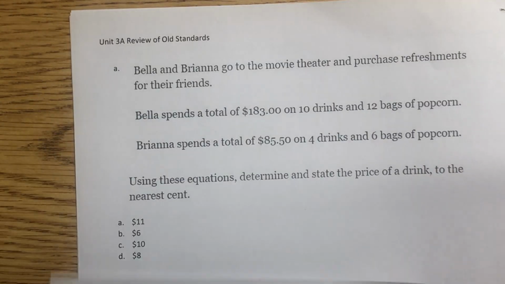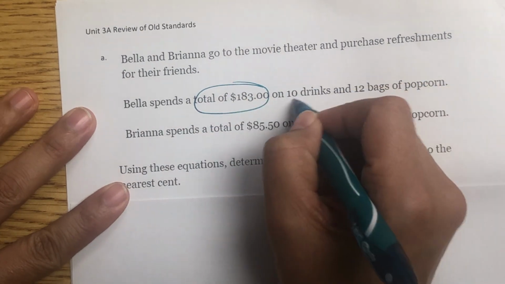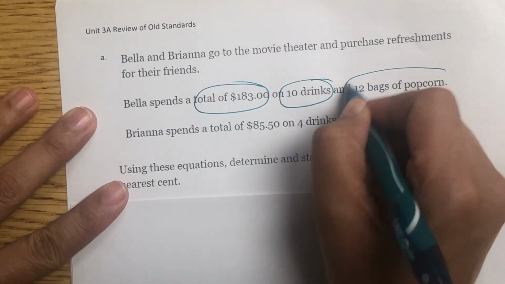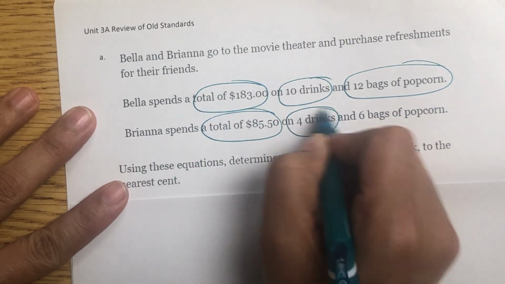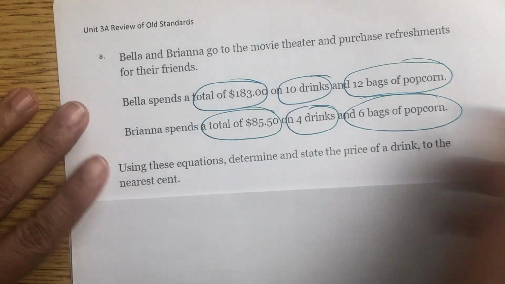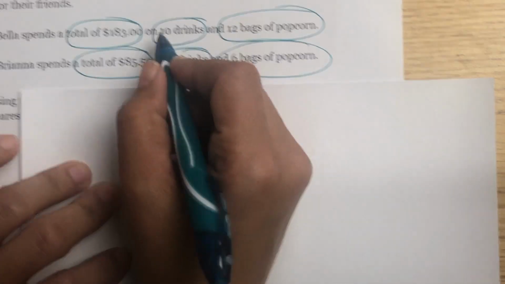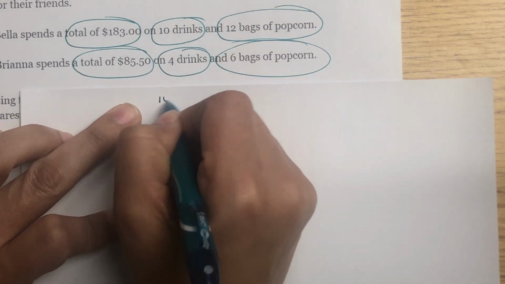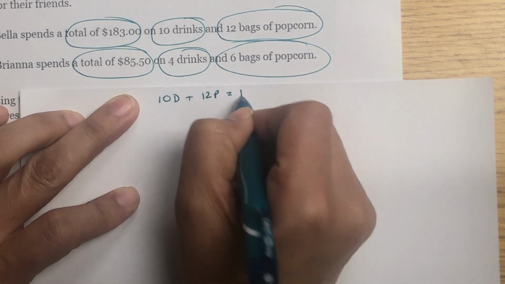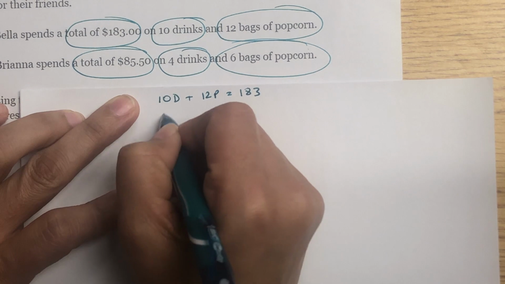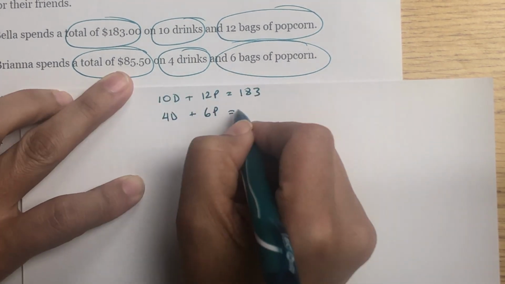Okay, so read the question. All right, so these two are going to the movie theater, blah, blah, blah. You're just finding the numbers. There are 6 numbers, so it's straightforward. You just write them down. So I've got 10D plus 12P equals 183, and I've got 4D plus 6P equals 85.50.